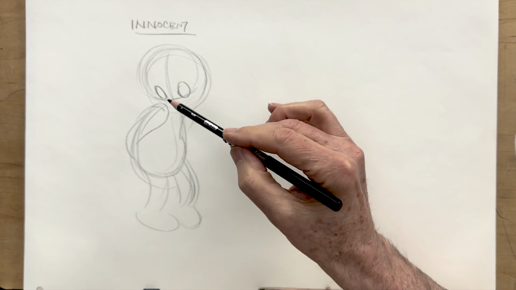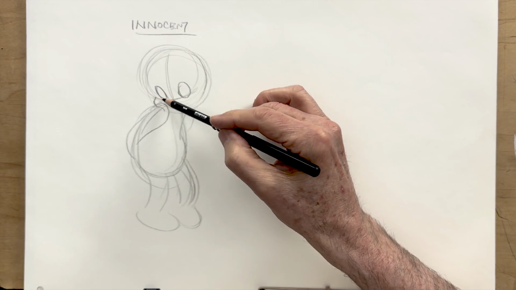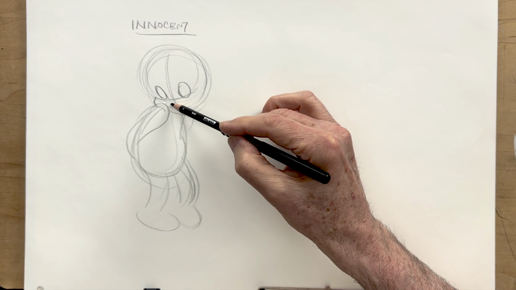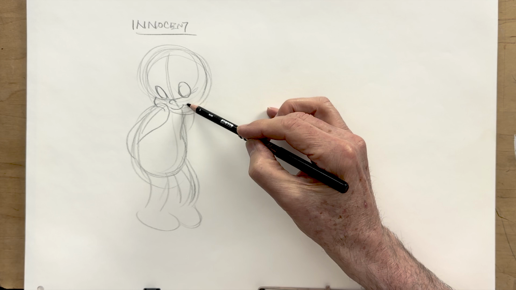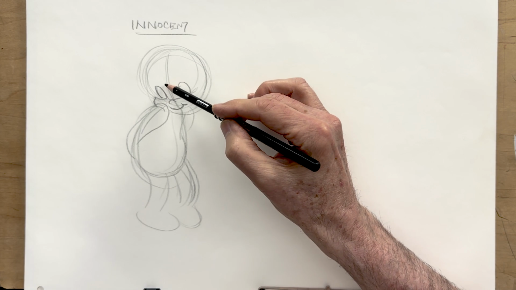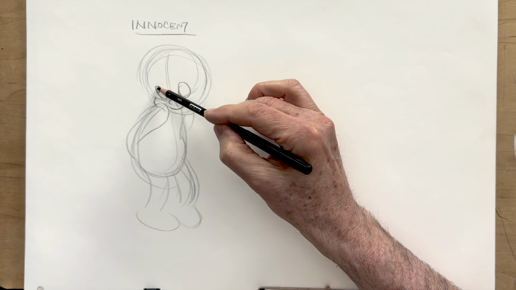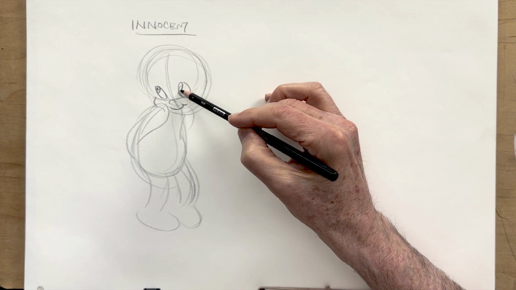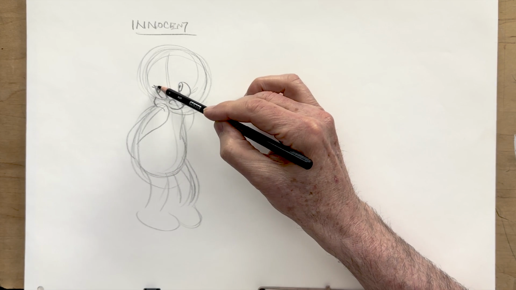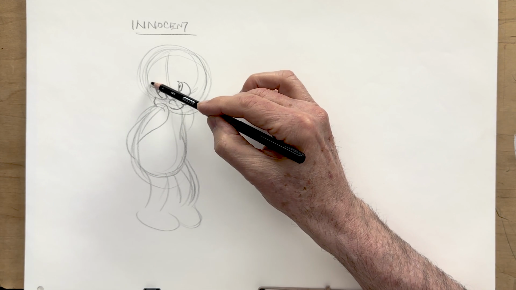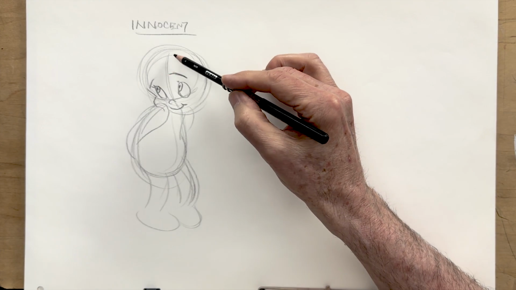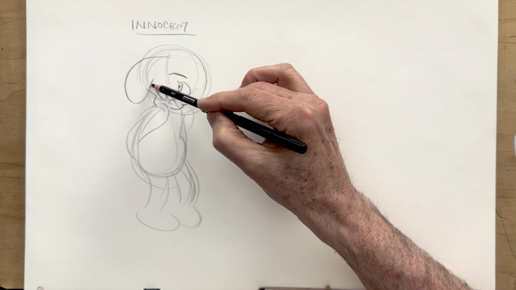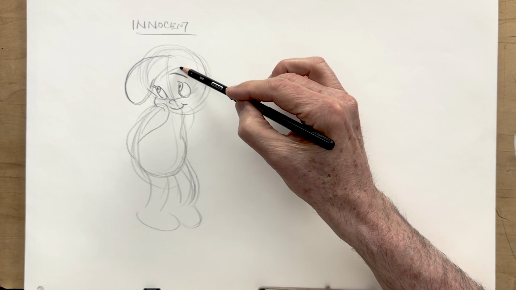Everything I want in this character needs to radiate that dominant trait, that he is a sweet, innocent little boy. Large irises and pupils, maybe even a couple of eyelashes. Eyebrows bowed upwards.